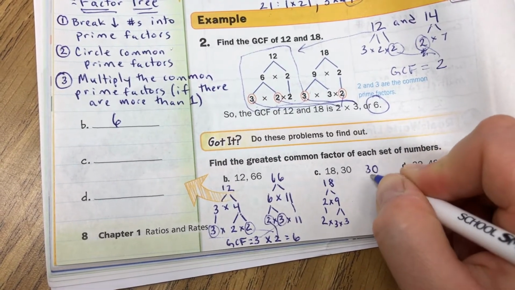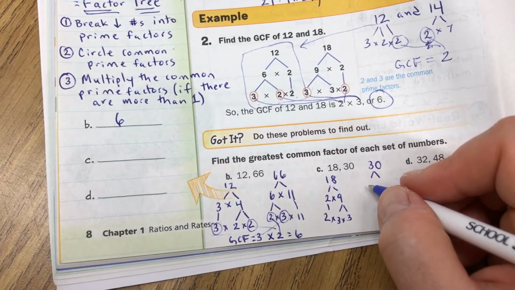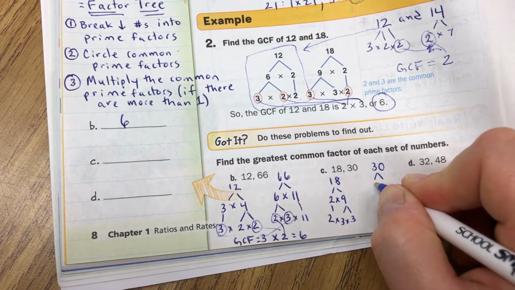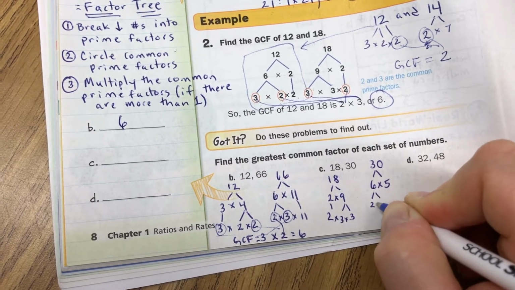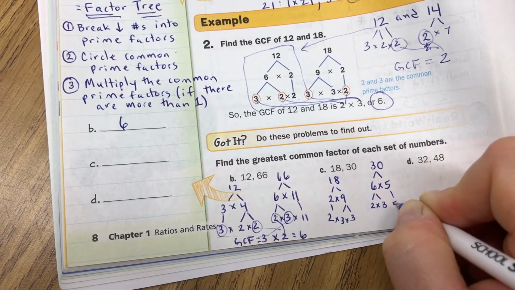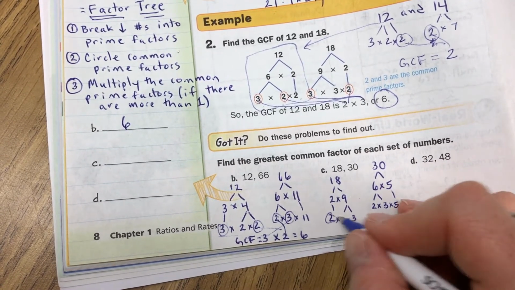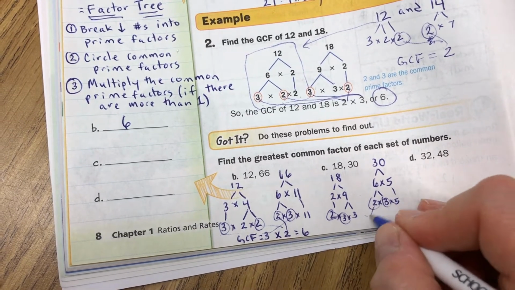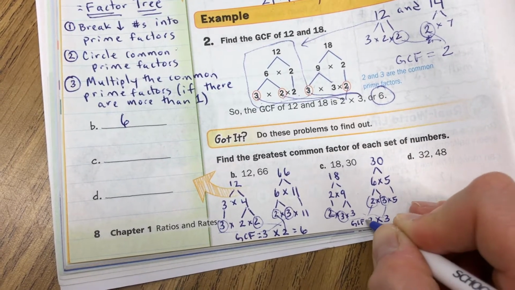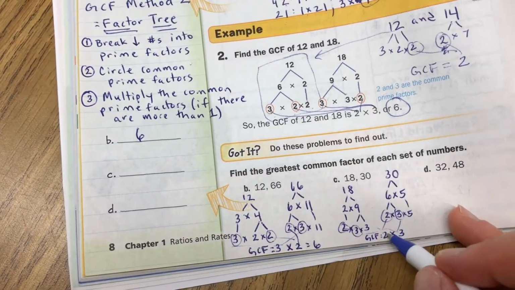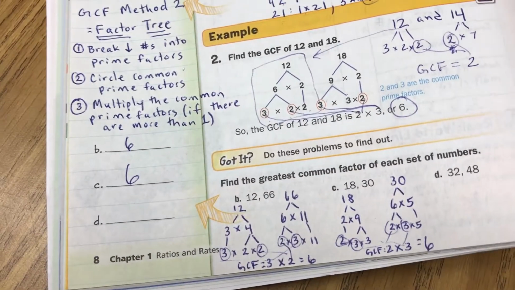Now let's break down 30. Now you could do this different ways. 2 times 15, 3 times 10. The bigger the better. 6 times 5, that's a nice big one. 6 times 5. That's going to give us 2 times 3, and 5 is already prime. So these are all prime, these are all prime. What do they have in common? A 2 and a 3 again. So I take the 2's and I take the 3's, and my greatest common factor is, step 3, multiply the common prime factors. So that's 6 again. Going to be creepy if this one ends up being 6.